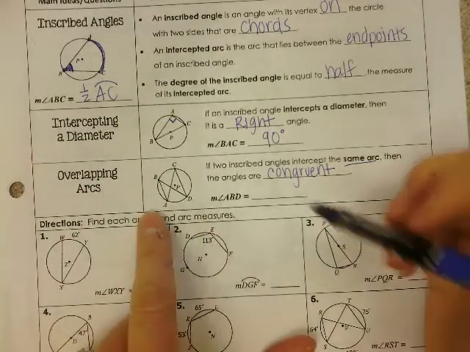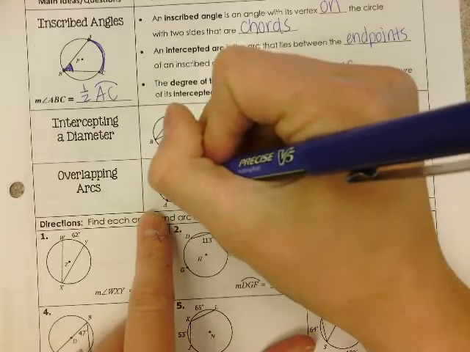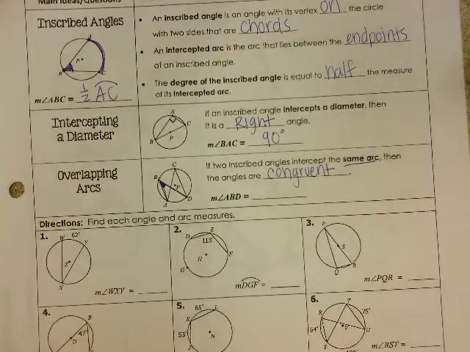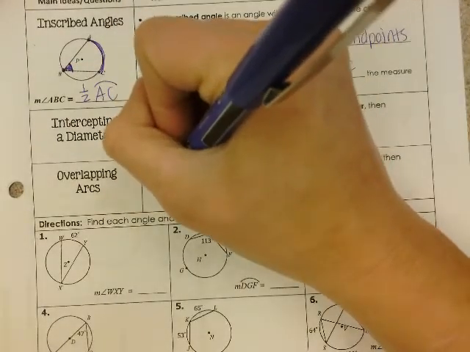So measure of ABD is congruent to which angle? ACD, not the band ACDC.